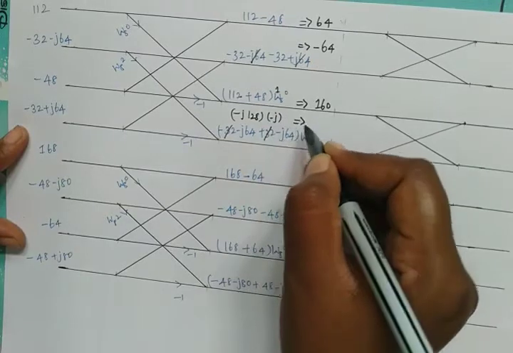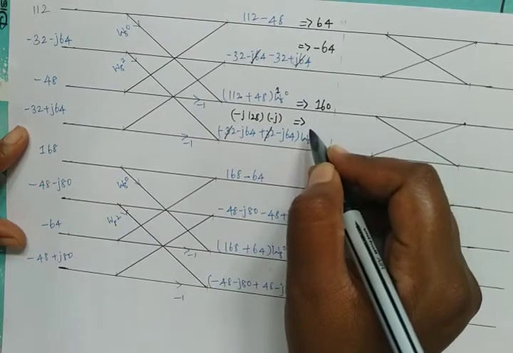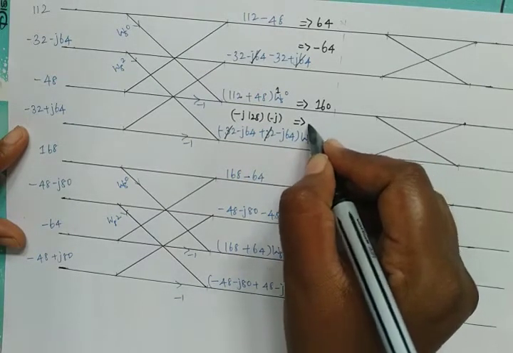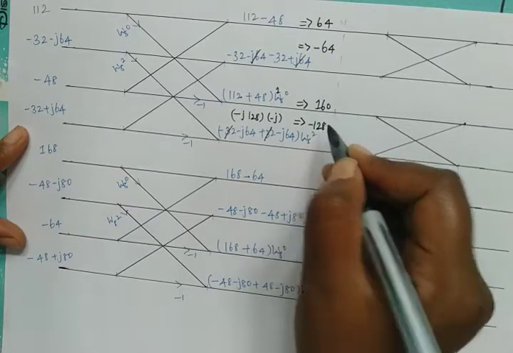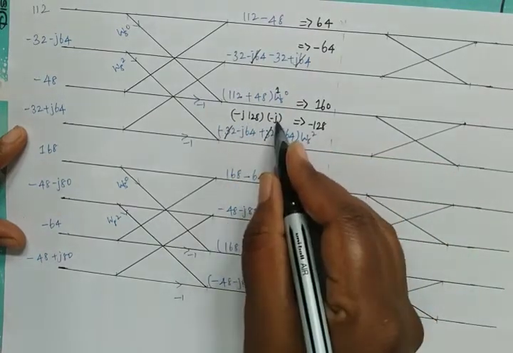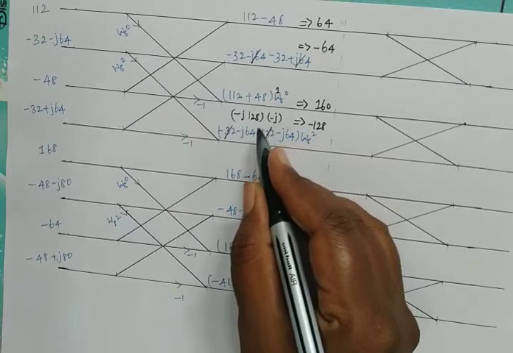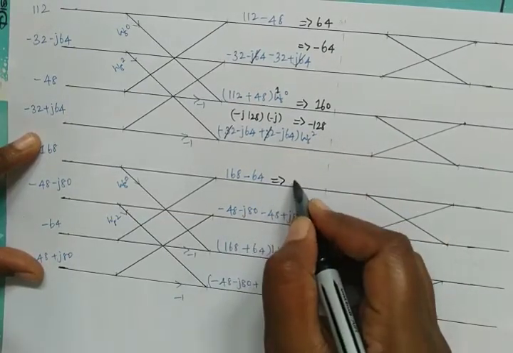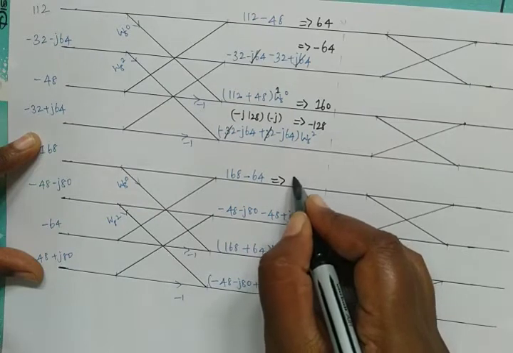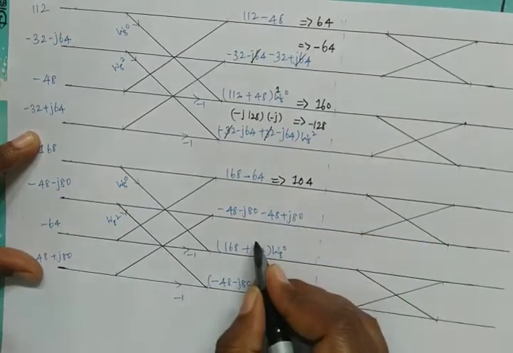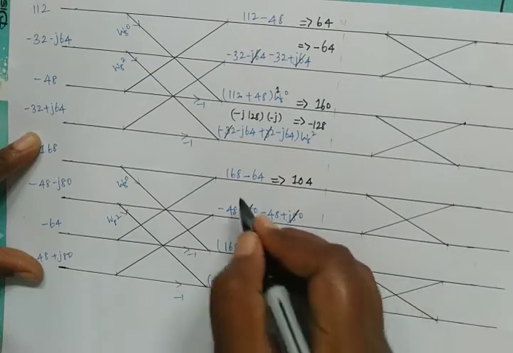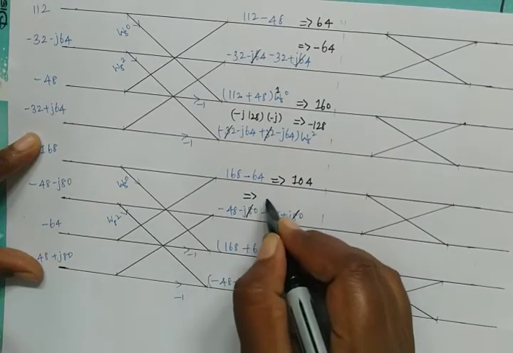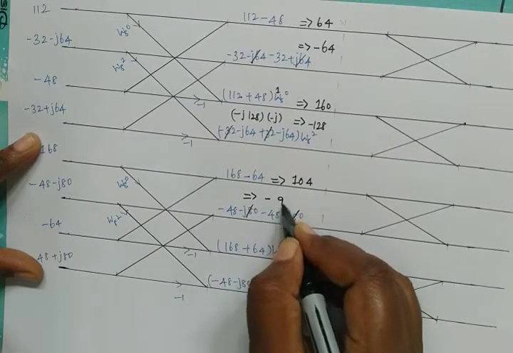So the final answer will be equal to minus 128, because j square, minus into minus will become plus, j square will be minus. Here 168 minus 64 will be 104, and here we have plus j minus j, which is equal to minus 48 minus, so minus 96.